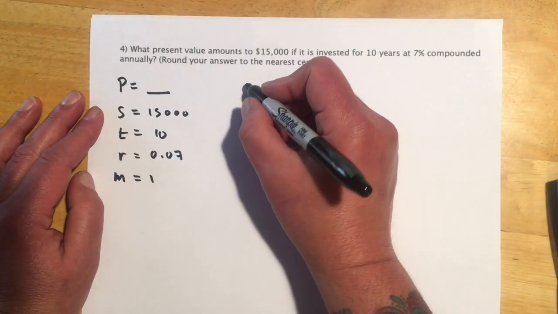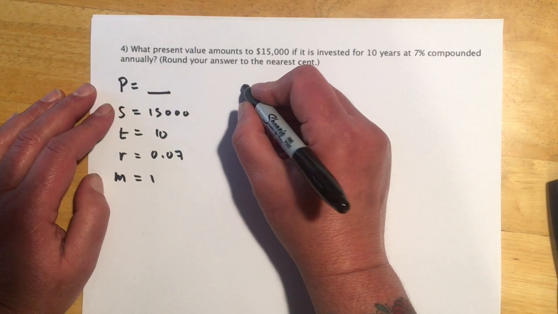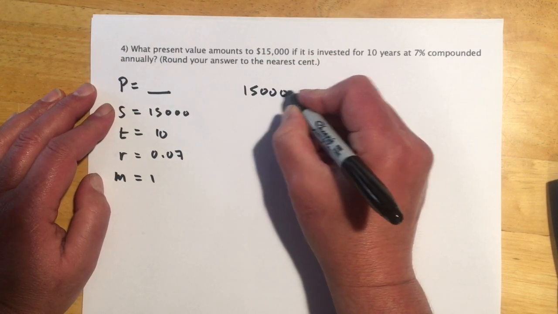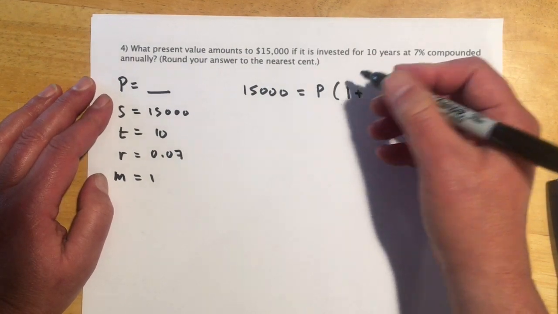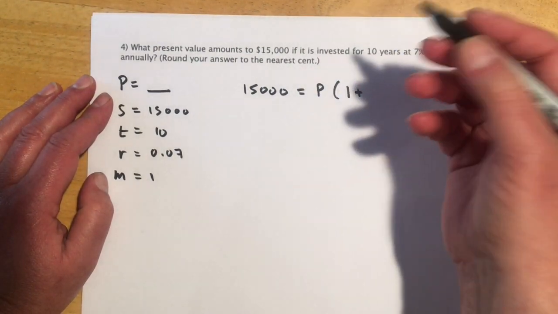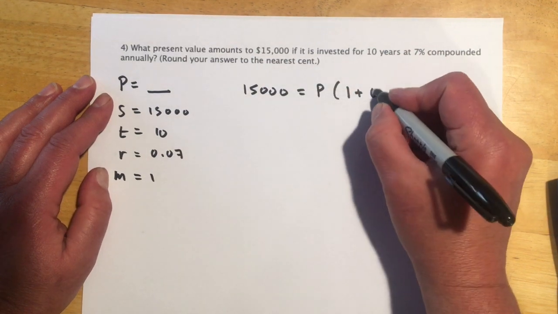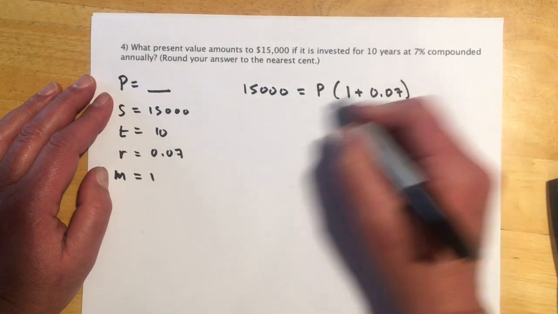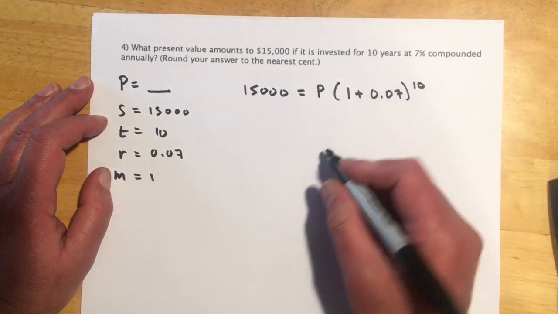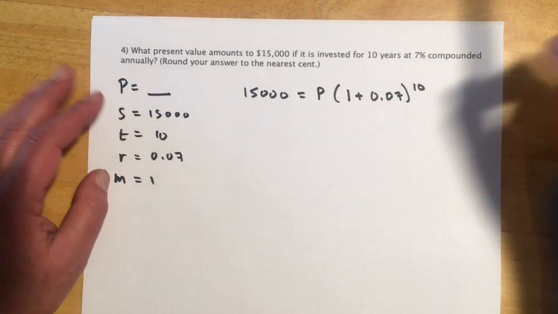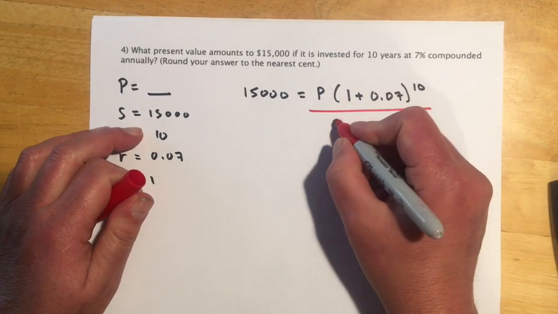So then that makes our formula S, so 15,000 equals P, which is what we're looking for, and then it's 1 plus rate over compounding periods, but the compounding period's 1, so it's just 1 plus the rate. And then it's to the compounding periods times time, which is still just 10. And then just divide all this out.